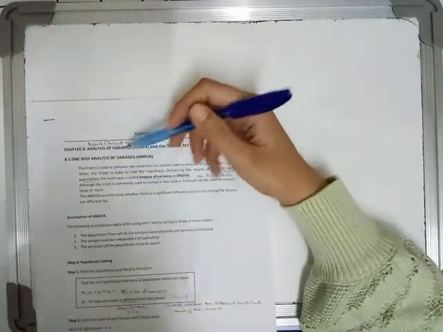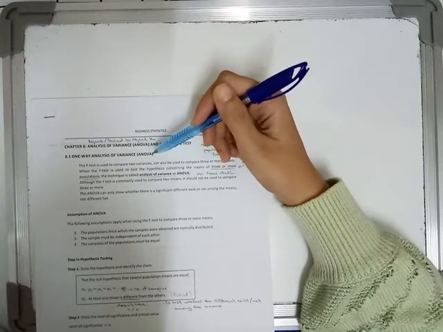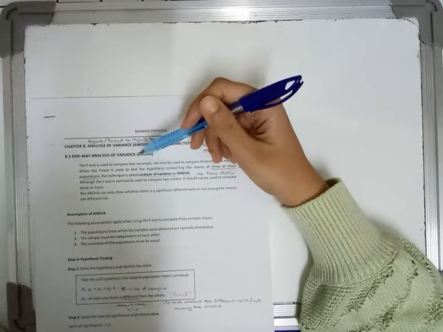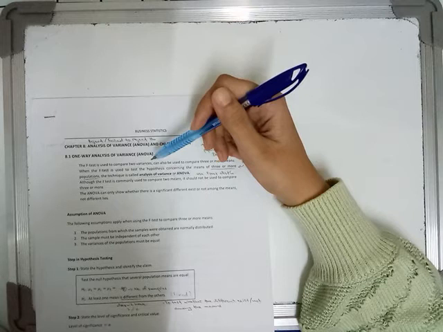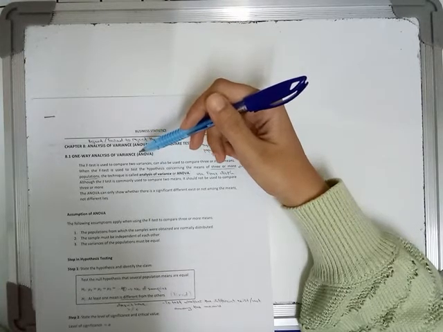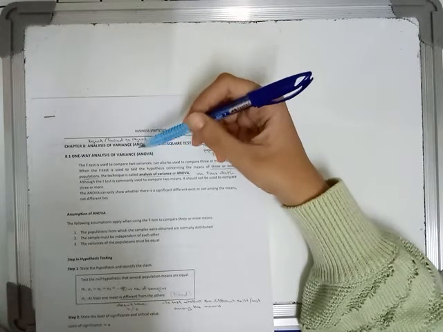The F-test is used to compare two variances, and it can also be used to compare three or more means. When the F-test is used to test the hypothesis concerning the means of three or more populations, the technique is called analysis of variance, or ANOVA. Although the t-test is commonly used to compare two means, it should not be used to compare three or more means.